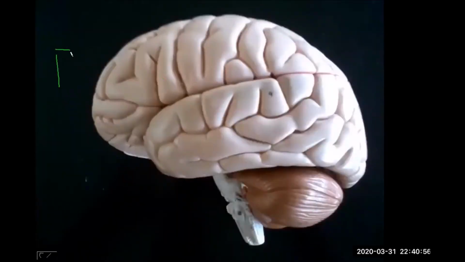So we have a frontal lobe of the brain, a temporal lobe of the brain, a parietal lobe of the brain, and at the back, an occipital lobe of the brain. We unfortunately don't have a view internally to see the insula.